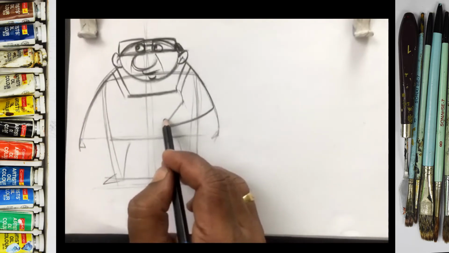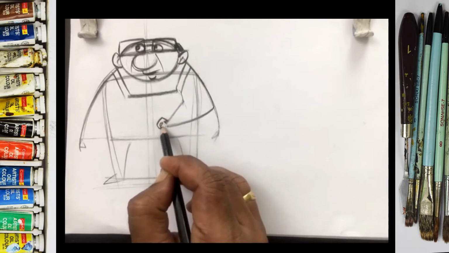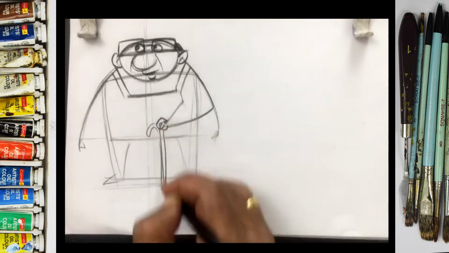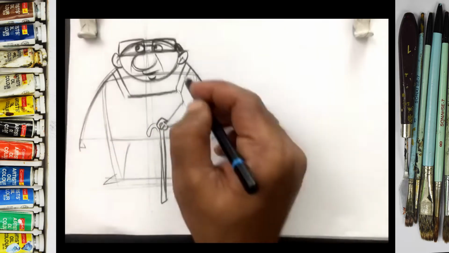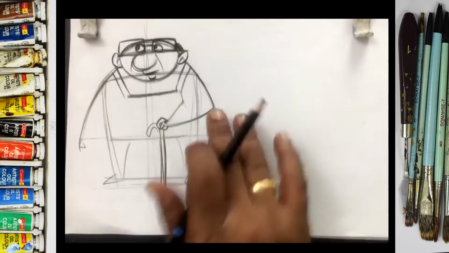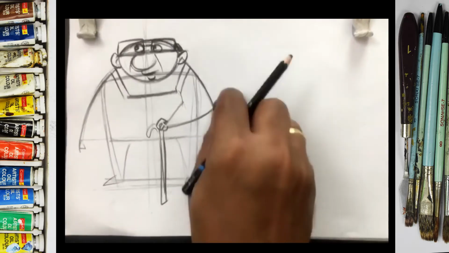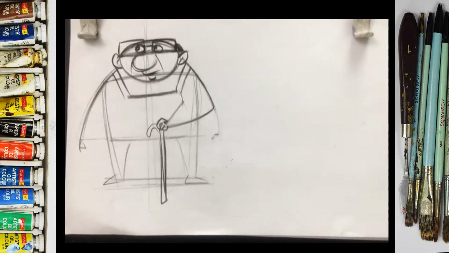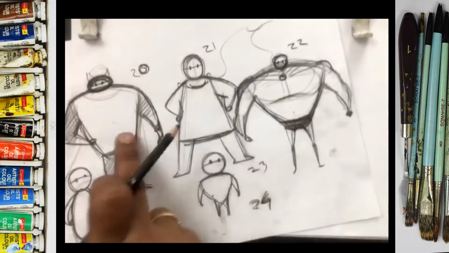Some old man. Okay, with this hand, the stick. So it looks more nice. So that's why this pose is a T pose. This pose is what all those characters I show now have, mostly a T pose, the standing pose.